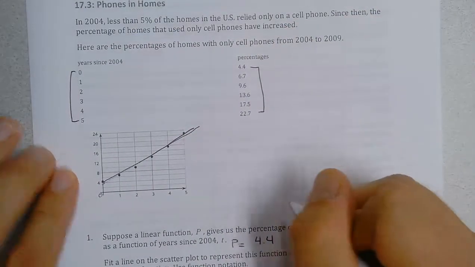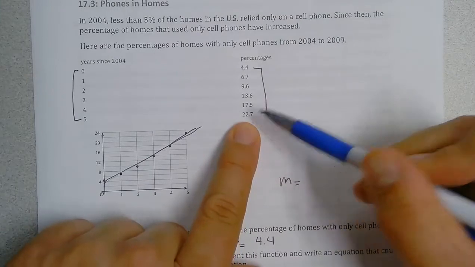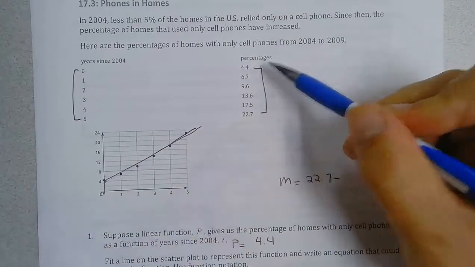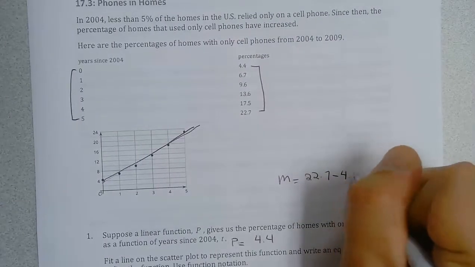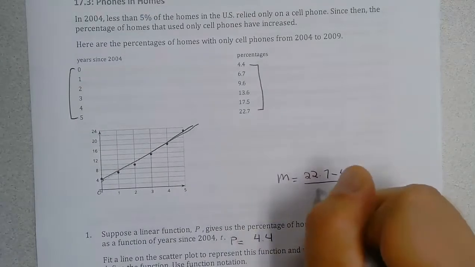So my average slope here, M, would equal Y2, 22.7, minus Y1, 4.4, over X2, 5, minus X1, which is 0.